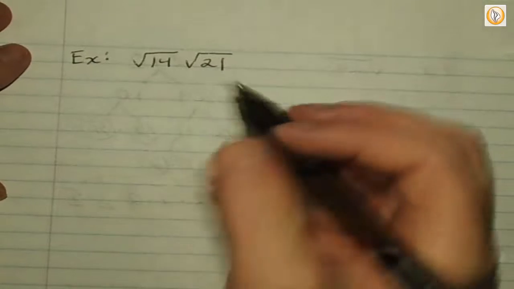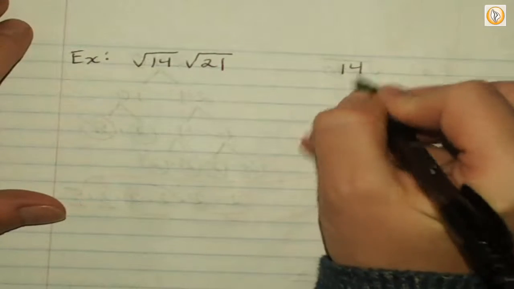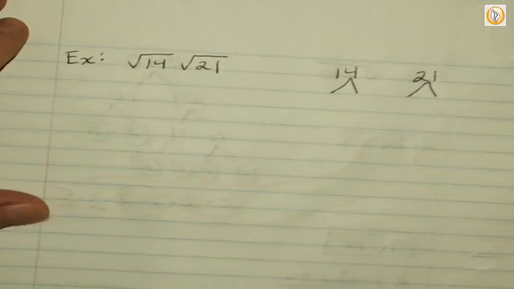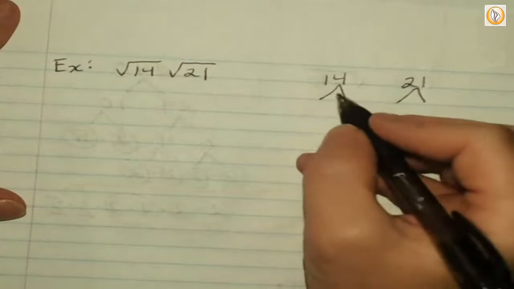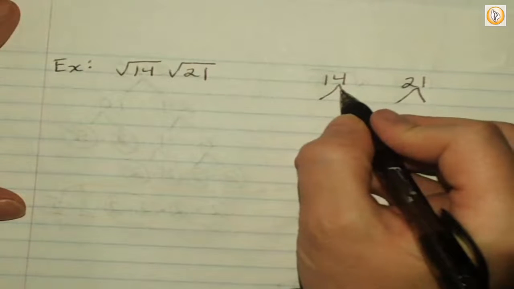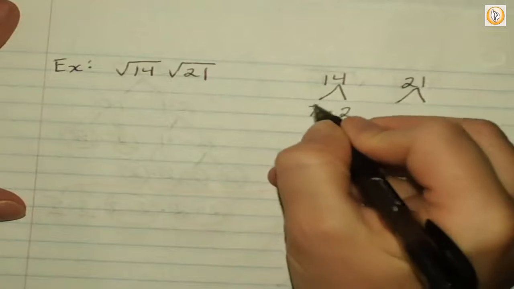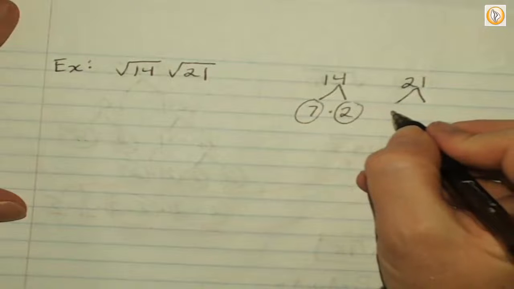These are not. So what I'm going to do is factor them out first. What two numbers give me 14? 7 times 2. And those are prime. What two numbers give me 21?